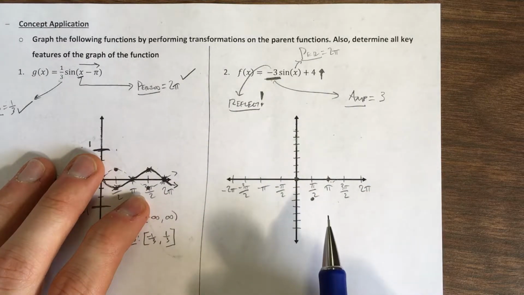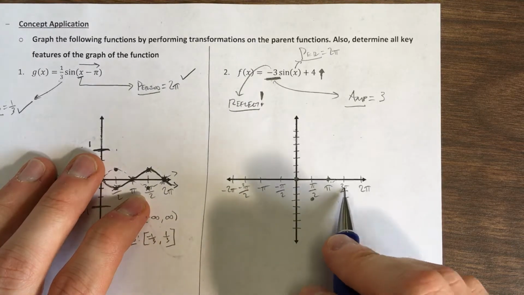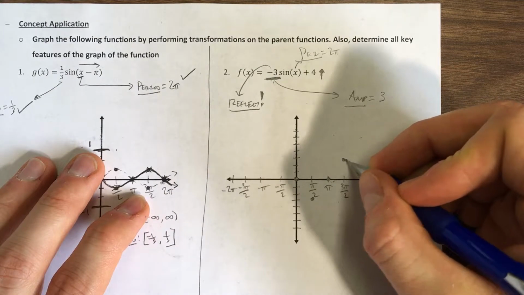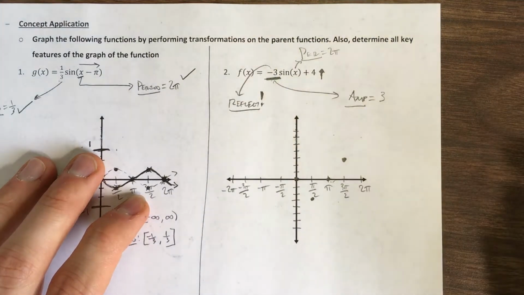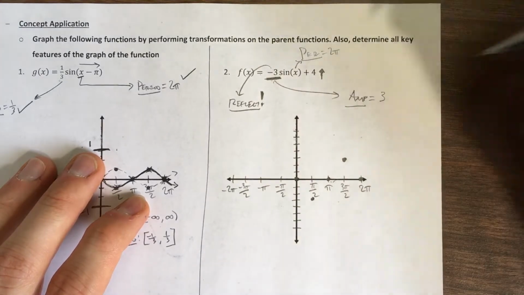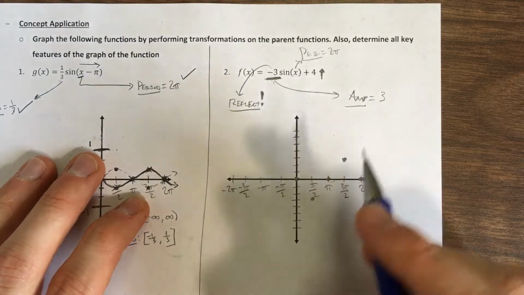Usually at 3 pi over 2, the function goes to -1. But we're going to take that -1 and multiply by -3. So it's going to be here at 3. And then at 2 pi, it's 0 again, because 0 times -3 is 0.